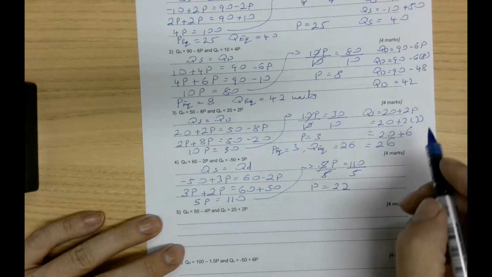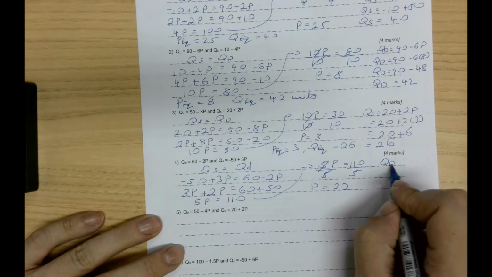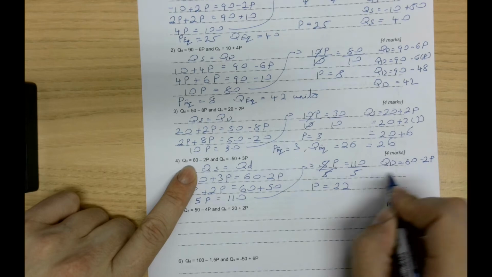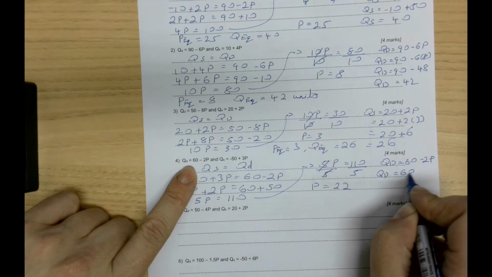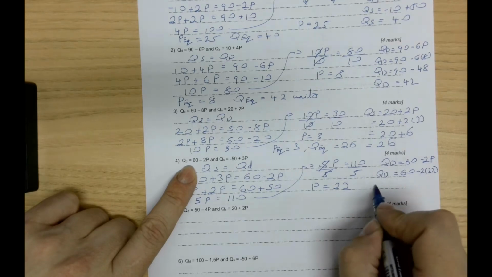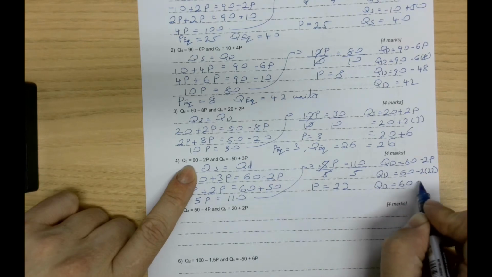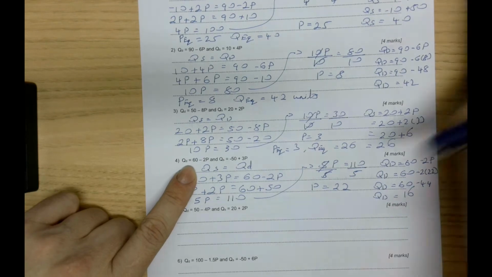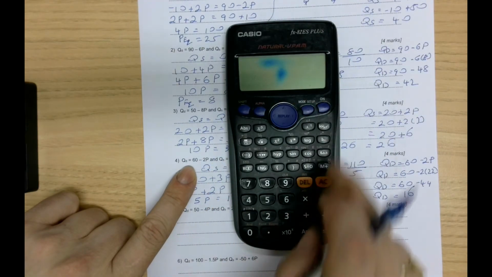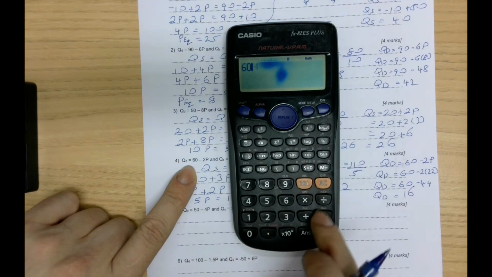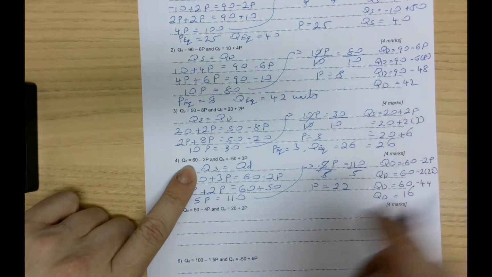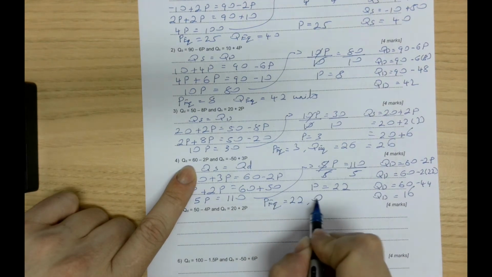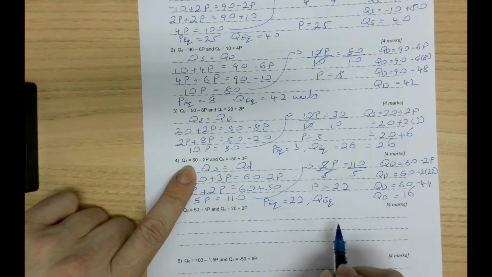I did quantity supplied last time. I'm going to do quantity demanded this time. Quantity demanded equals 60 minus 2P. Quantity demanded equals 60 minus 2 times 22. Quantity demanded equals 60 minus 44. Quantity demanded is 16. I'm rather tired now. It's surprisingly late at night, so I'm going to check everything. 60 minus 44, and that is 16. The equilibrium price equals 22. Equilibrium quantity equals 16 units.